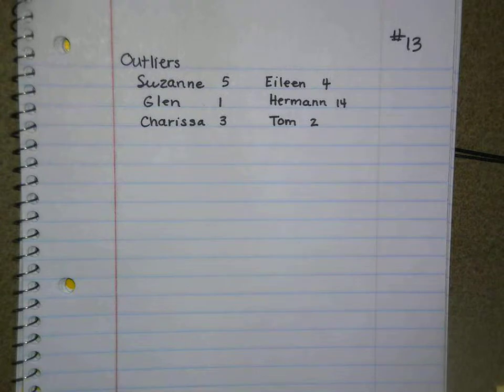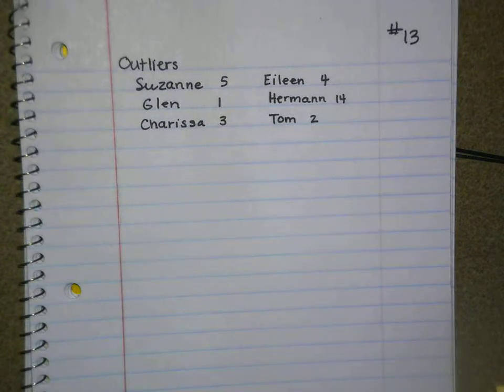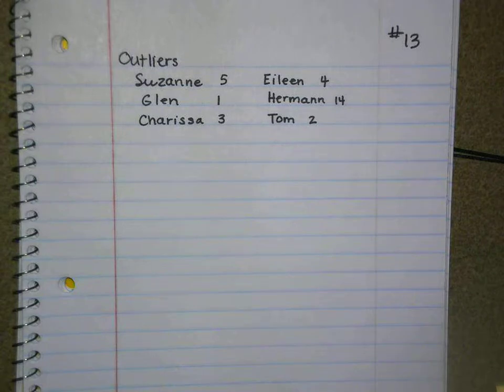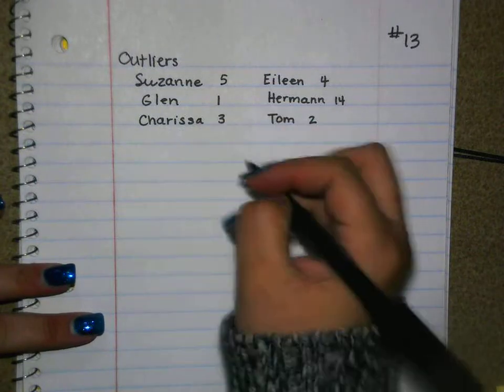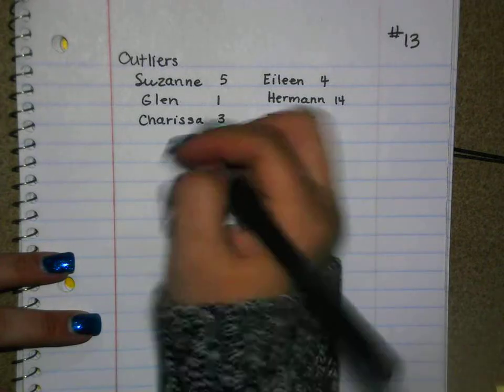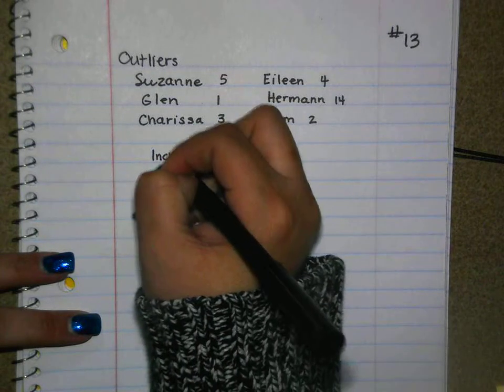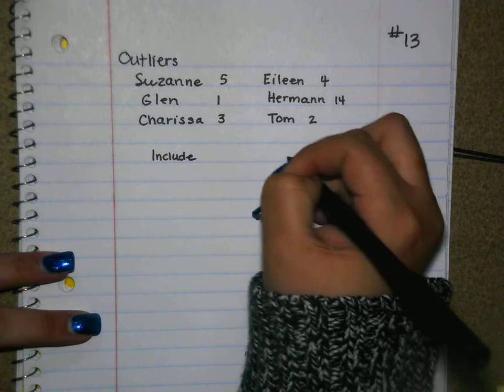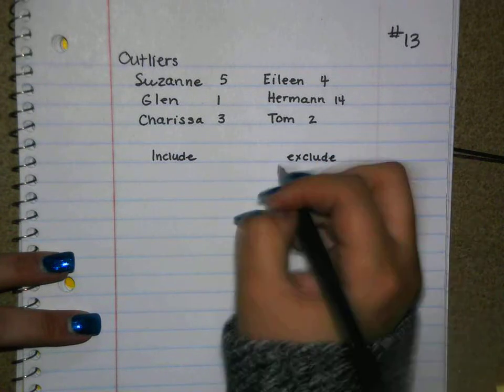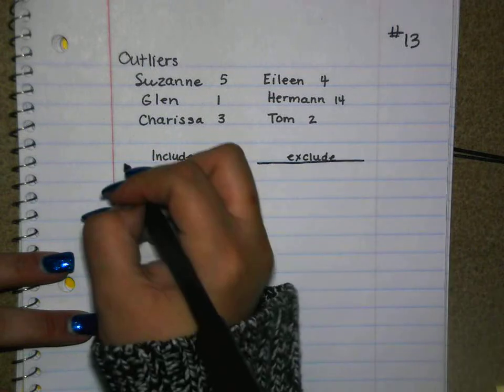So right there we can see that there's an obvious outlier. When we're looking at our data, most of them fall between 1 and 5. There's this weird guy, Herman, who is super crazy about his glass blowing, and he is an outlier. So let's see what happens when we include and not include our outlier in the data. So we're going to include our outliers here, and we're going to exclude our outliers over here and see what happens to our data.